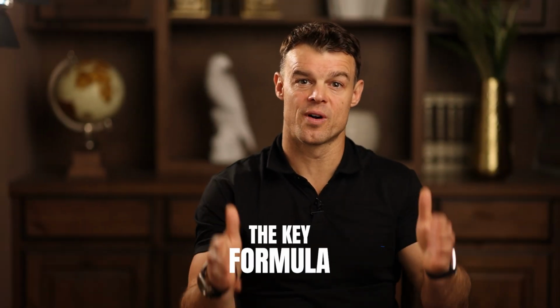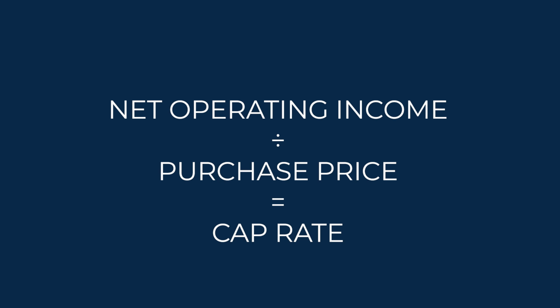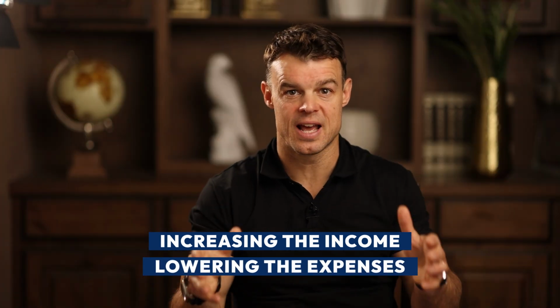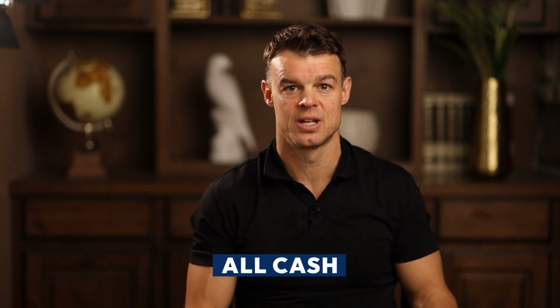So the key formula for valuing your mobile home park is net operating income divided by the price, which is cap rate. Everyone wants to know, what is the cap rate that you're selling at? So what we want to do is be sure you maximize the net operating income. Increasing the income, lowering the expenses, what's left over is the net operating income, or the profit that your mobile home park generates. This doesn't include any bank debt. This assumes that someone will be buying your mobile home park for all cash. They can get debt, but the value is based on the net operating income. Then we apply a cap rate to it.